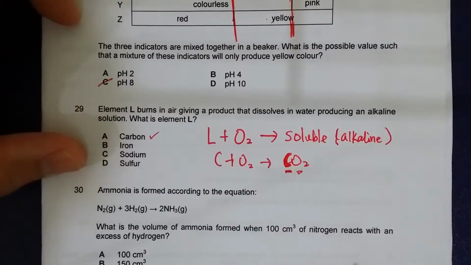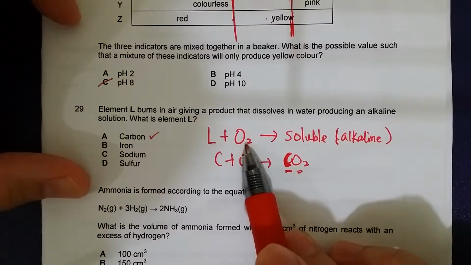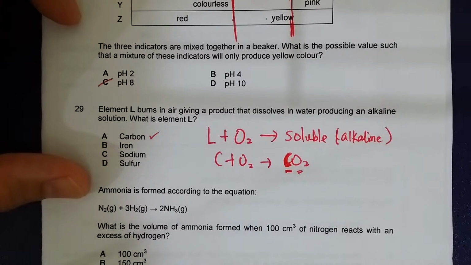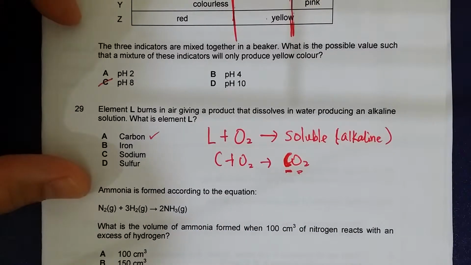How about when iron burns in the air? It will become iron 2 oxide. Is iron 2 oxide soluble in the water? It is not. Iron 2 oxide is not soluble. How about sodium oxide, is it soluble in the water?